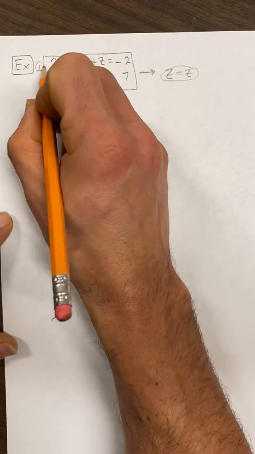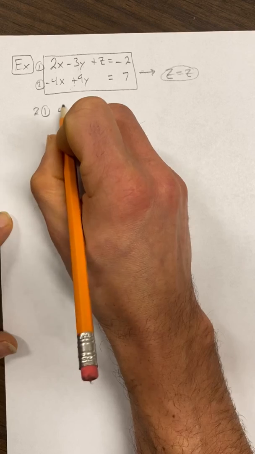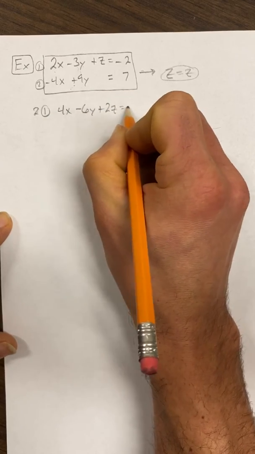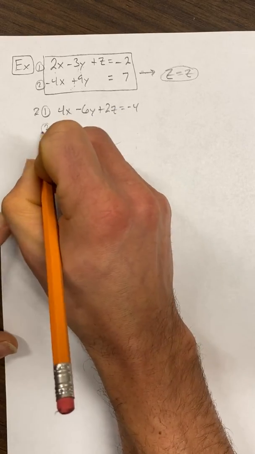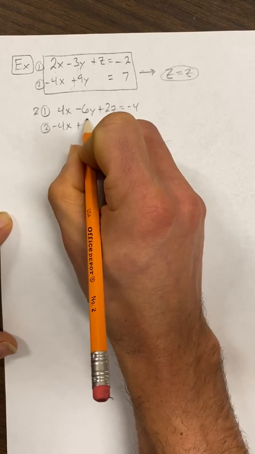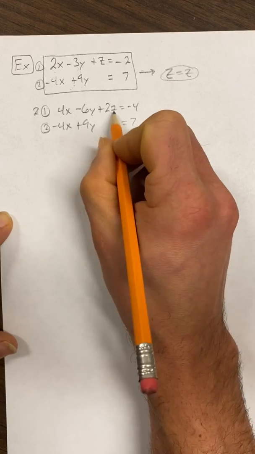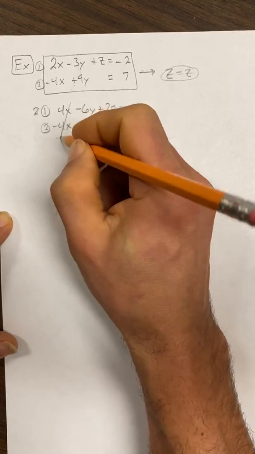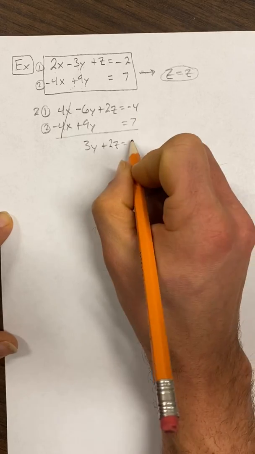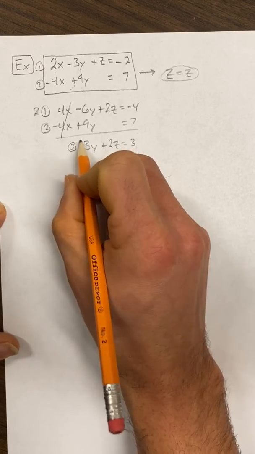So I'm going to multiply the first equation by 2. And that's going to give me 4x minus 6y plus 2z equals negative 4. Of course, I'm not going to do anything to the second equation. I want the x's to cancel for this one. So negative 4x plus 9y plus nothing equals 7. And good idea to leave the space there for it. Cancel the x's like I wanted. I'm going to get 3y plus 2z equals 3. There's my new, what I would normally call fourth equation, but I guess it's the third equation this time.